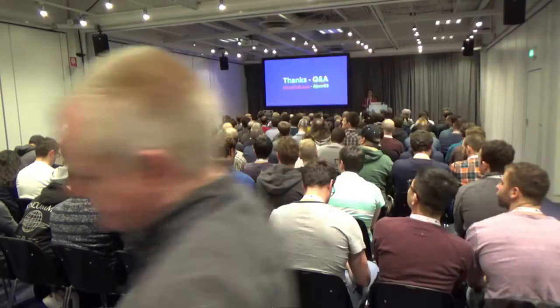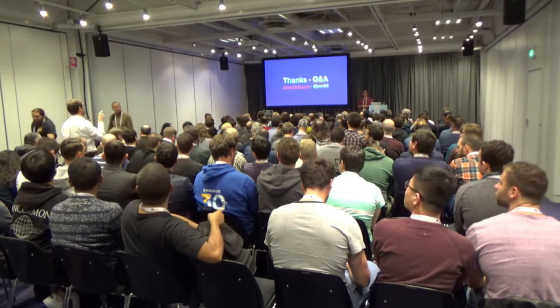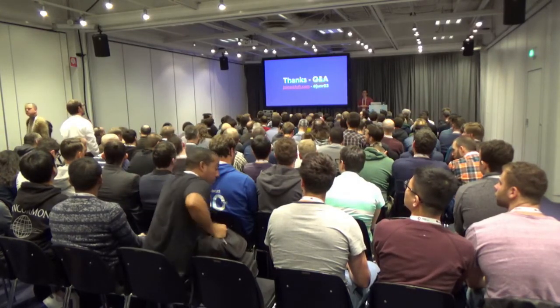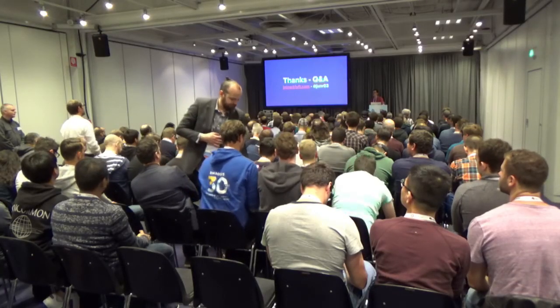Do you have any data on the network impact? You mean of the Envoy topology at Lyft? Or do you mean adding Envoy to each hop of your mesh? Well, actually both. If you have any feeling or any data on that.